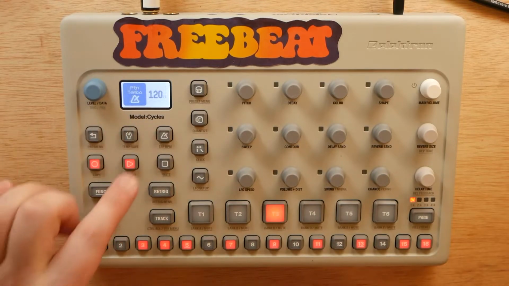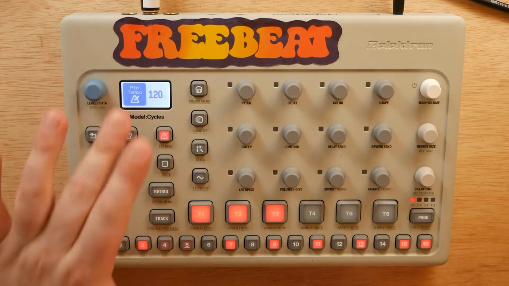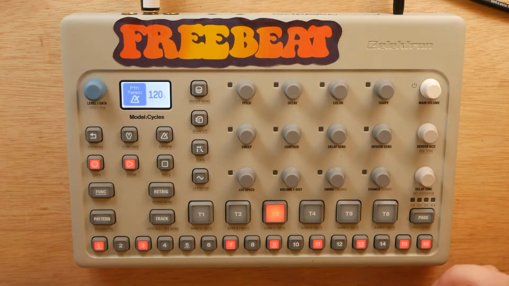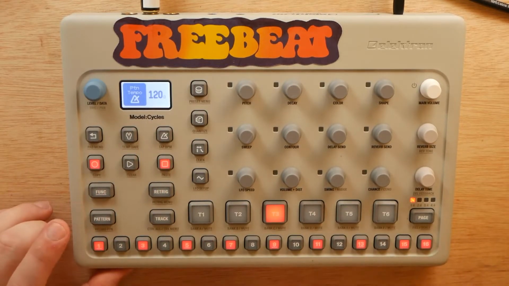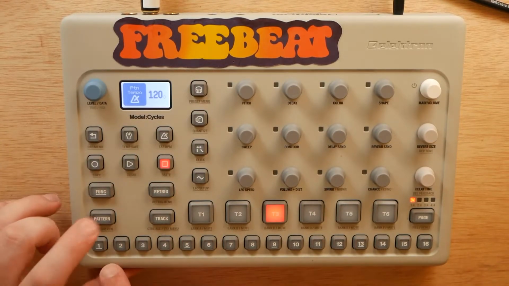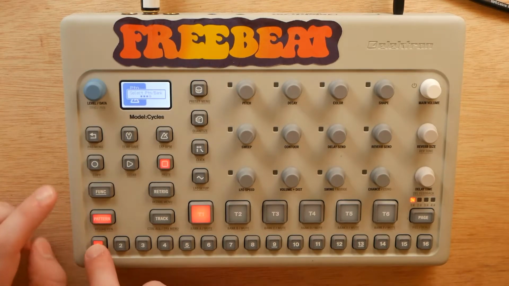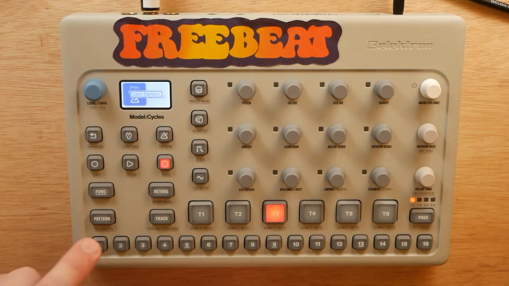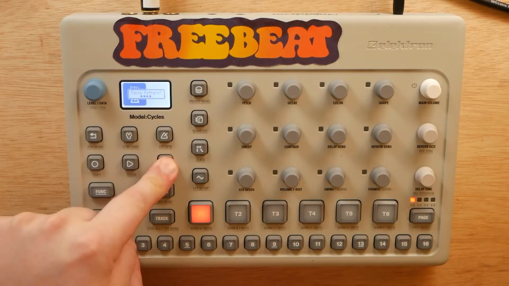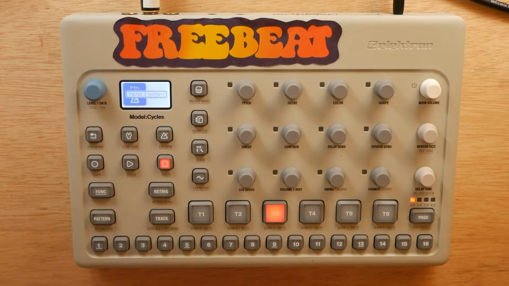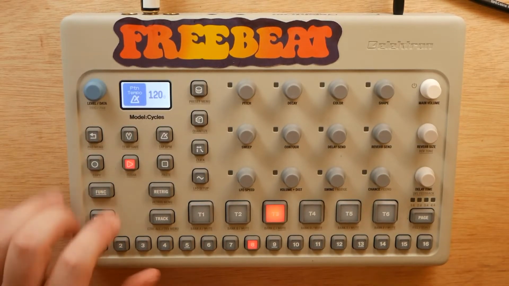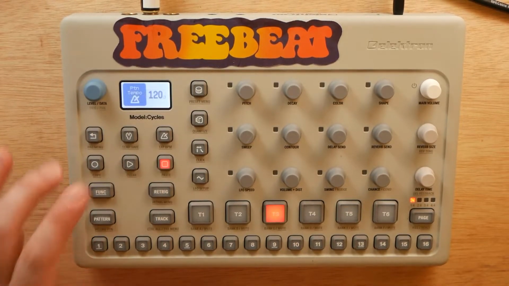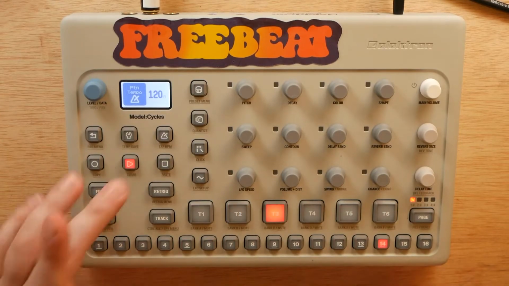Now if I tap our metronome button, we can see that we are at 120 beats per minute. That's pretty standard. Let's go ahead now and copy our pattern into slot 2. So we press pattern, hold 1, press copy, pattern, hold 2, and hold paste. There we go. So now we have 2 patterns. Here's 1, and here comes number 2. They're exactly the same, right?